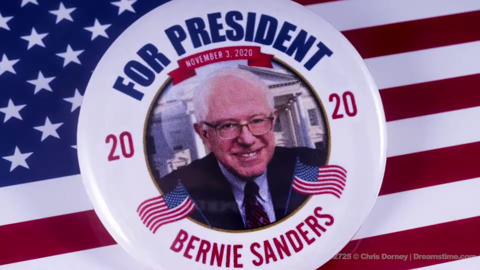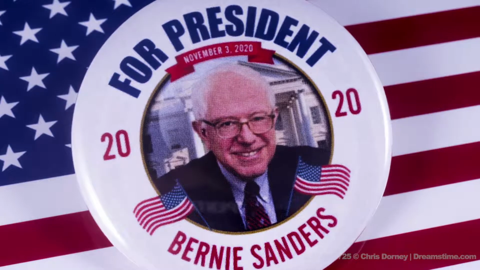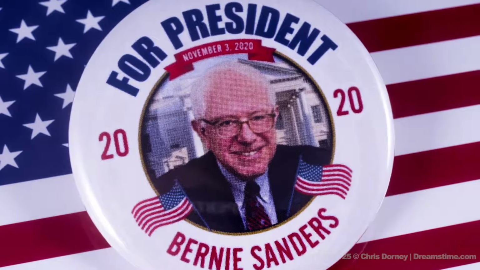Based on Sanders' positions and votes throughout his political career, Noam Chomsky and Thomas Frank have described Sanders as a New Dealer.